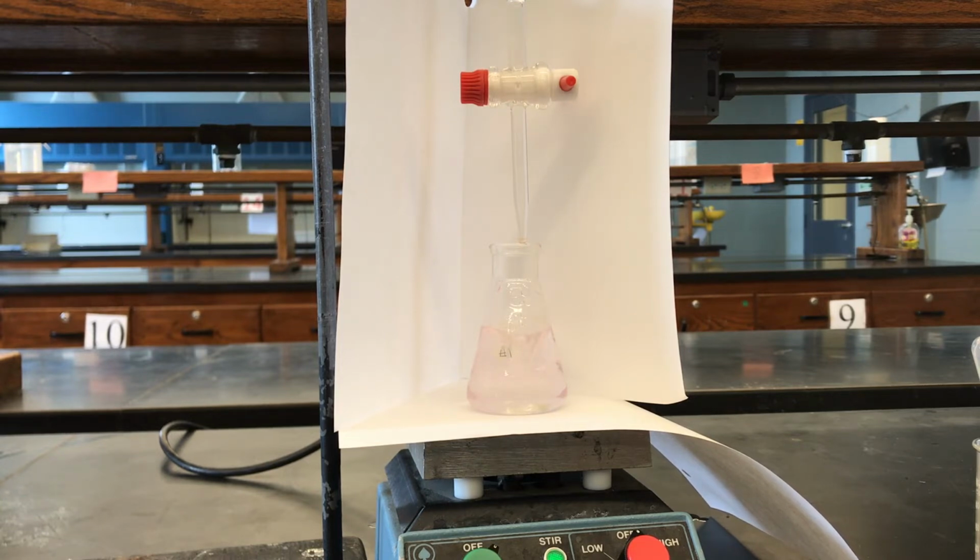And you can see here that we are fading back to clear, so that will happen. So when you found just the right end point, the pale pink only persists for about a minute, and then it fades back to clear. So this is like the perfect titration.